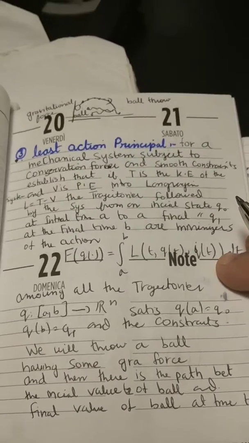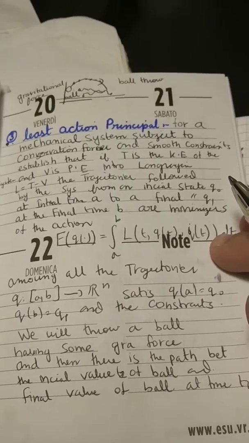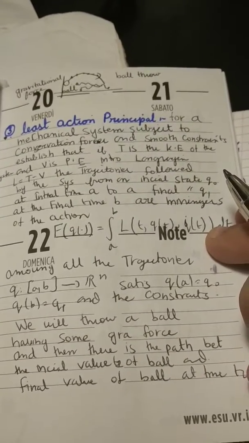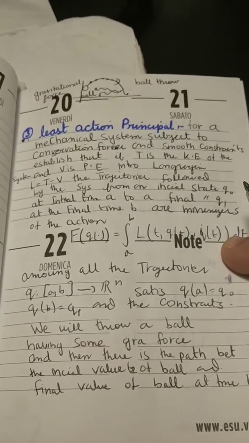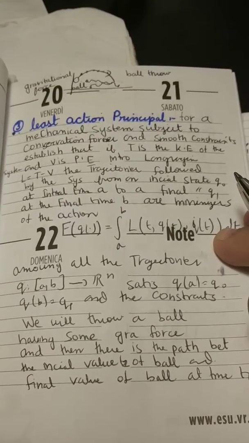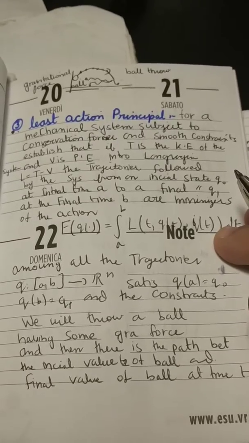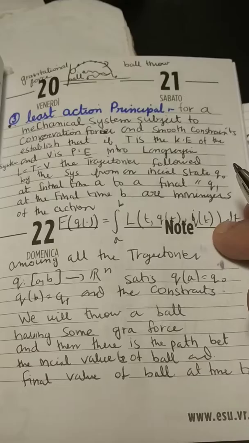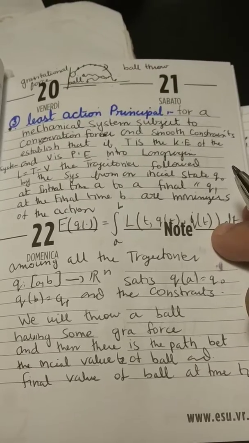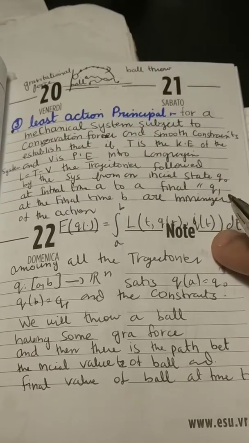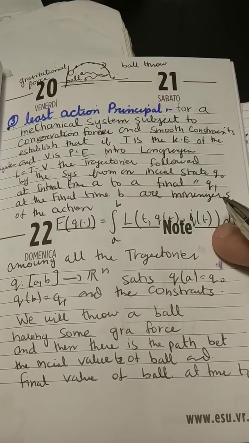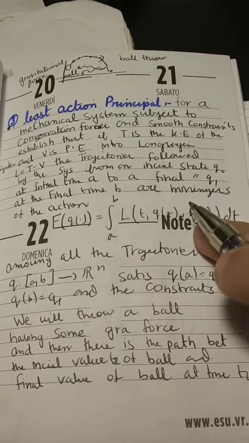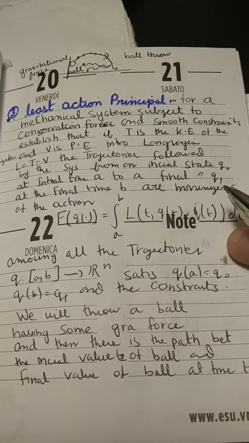For a mechanical system subject to conservative forces and smooth constraints, let T be the kinetic energy of the system and V the potential energy, and the Lagrangian L is equal to T minus V. The trajectory followed by the system from an initial state Q0 at the initial time A to a final state Q1 at the final time B is a minimizer of the action among all the trajectories.